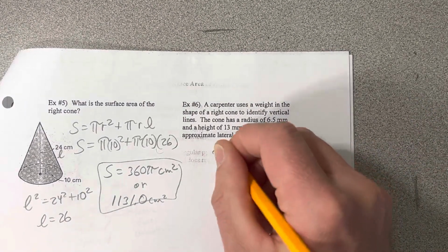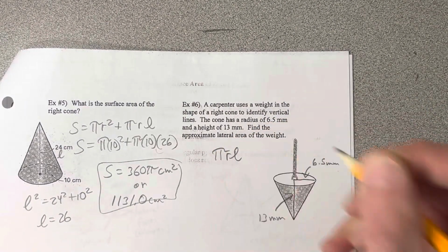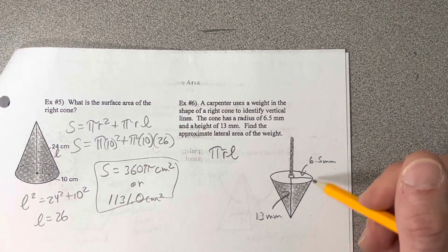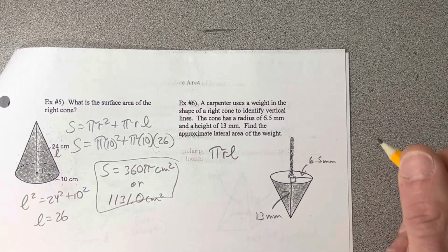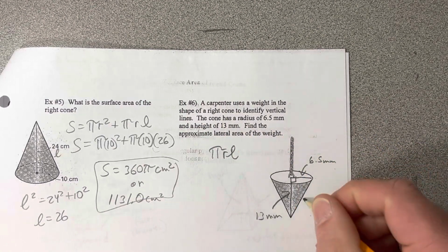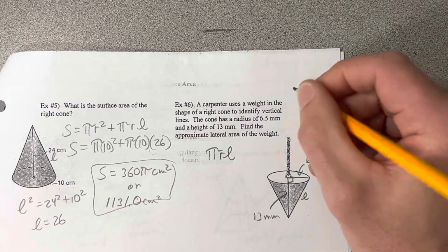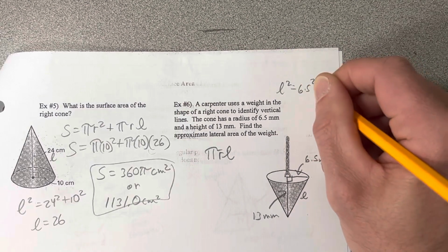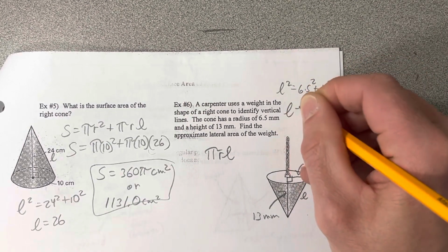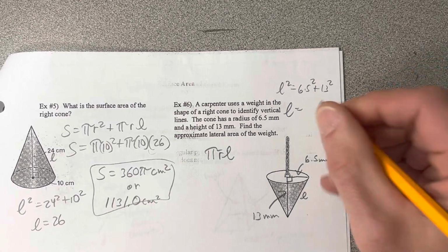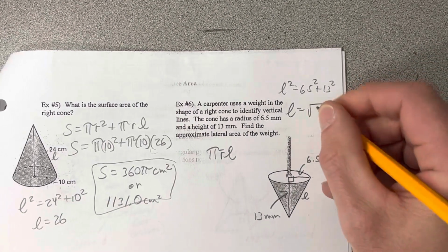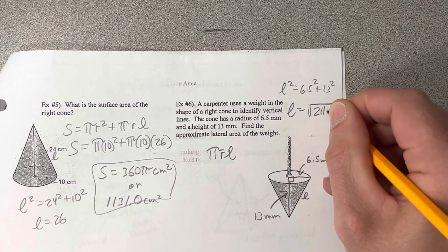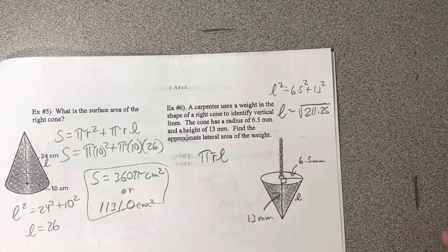Since we're just doing lateral area, we just need to do pi r L. We've got the radius, but we're missing the slant height. So I think we're going to have to do Pythagorean theorem again. It said it's a right cone. So yep, let's knock that out. So L squared is equal to 6.5 squared plus 13 squared. And L is going to be, I'm not going to round yet, square root of 211.25. So that's exact.